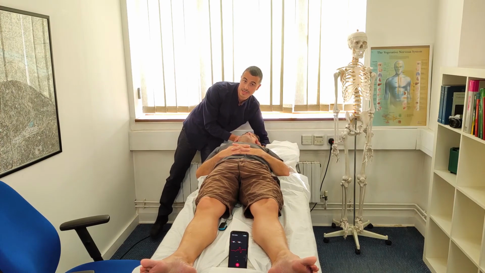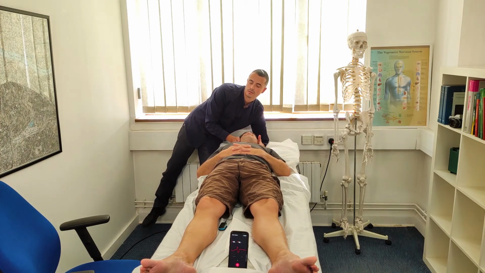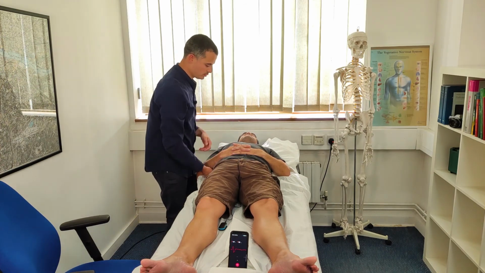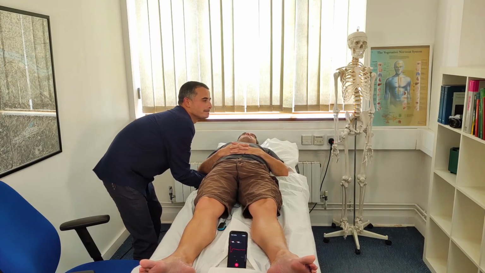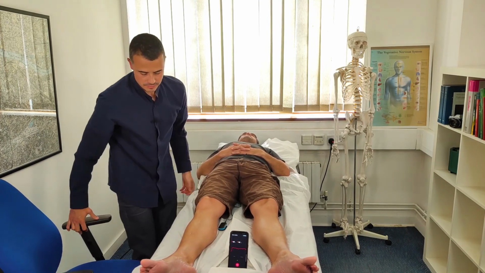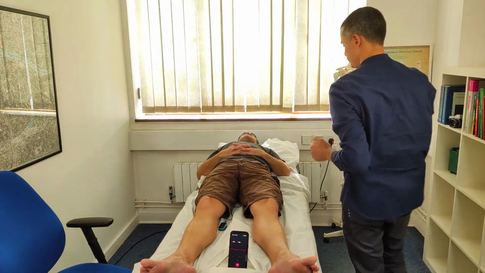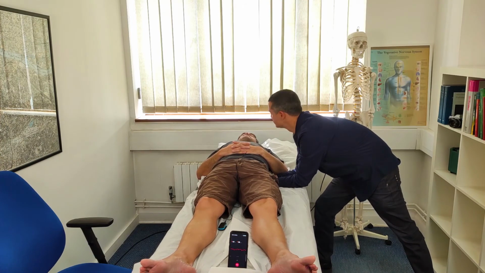Now, the left side definitely works a lot. The right side has a different restriction. This bottom part of the right side is connected with the upper part of the lumbar spine. So, let's check. The left side is good, but the right side will be restricted. You feel? Completely blocked.